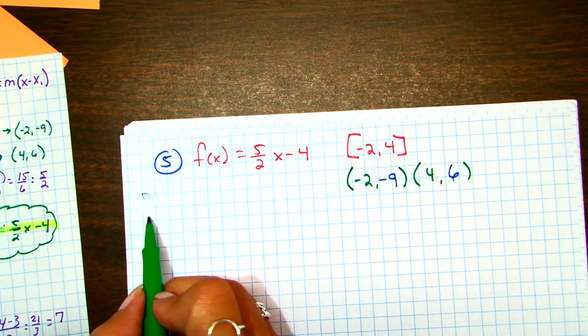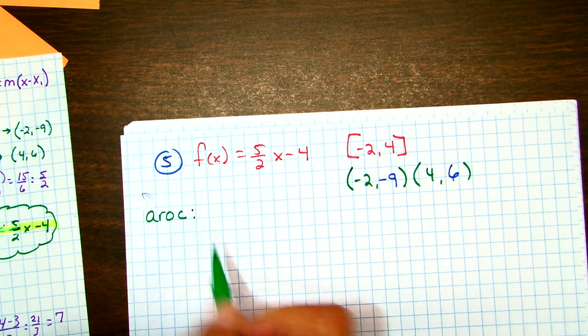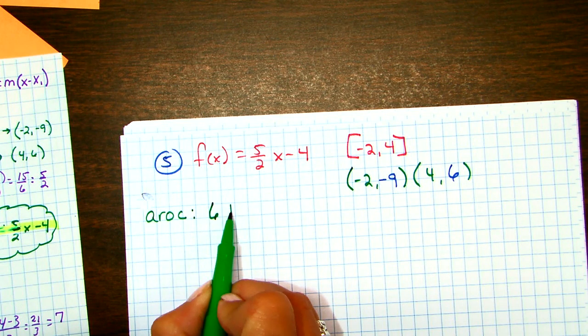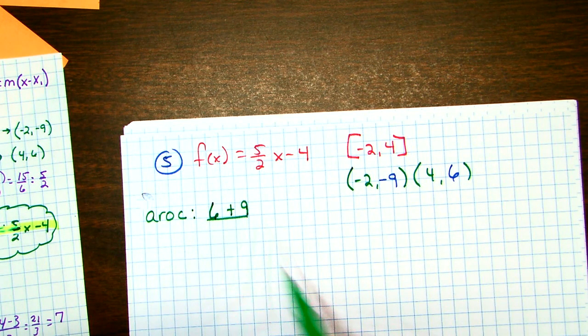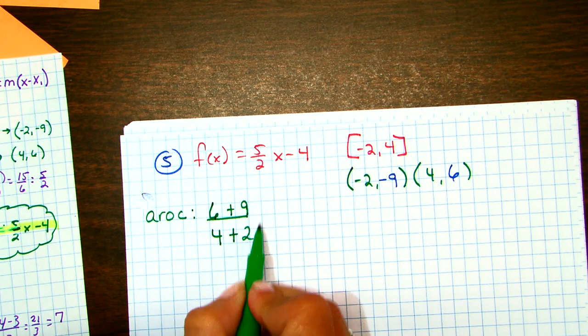Alright, so why'd we do that? So we can plug it into our AROC formula. 6 minus -9 would become +9. 4 minus -2 would become +2.